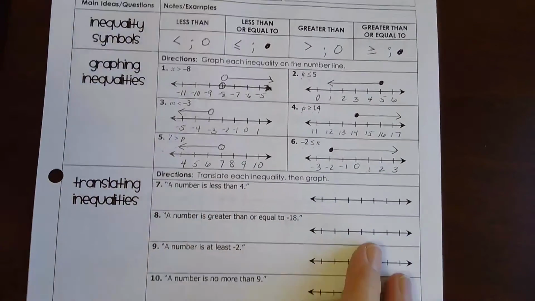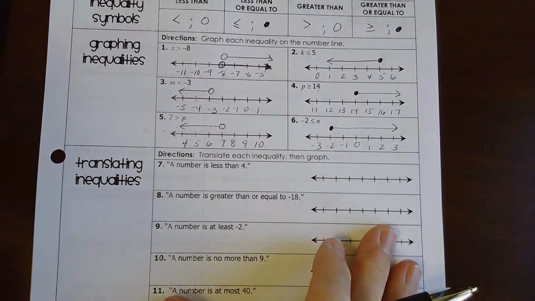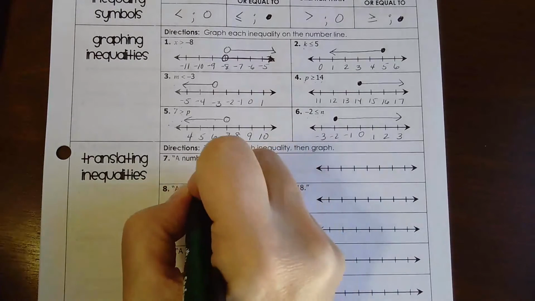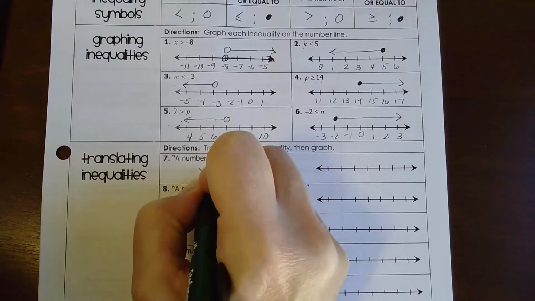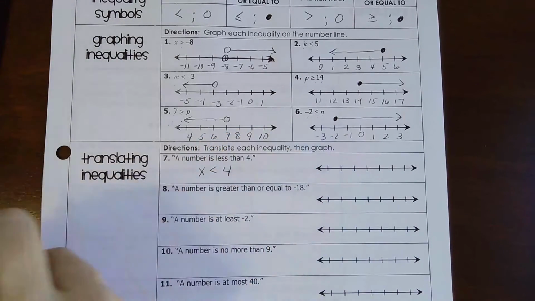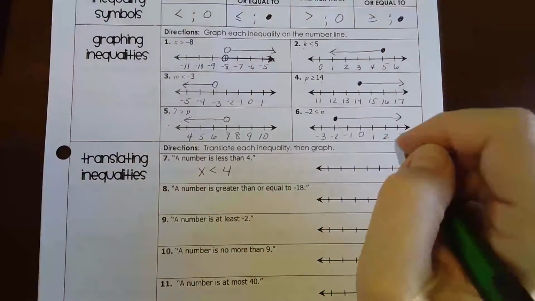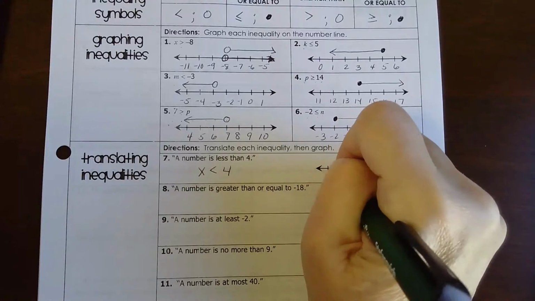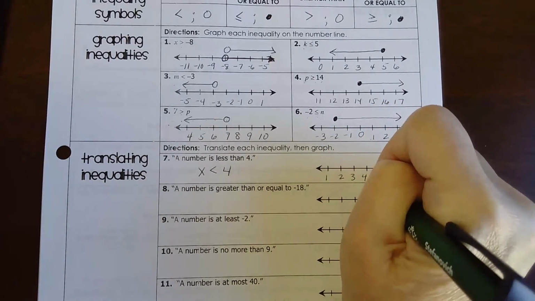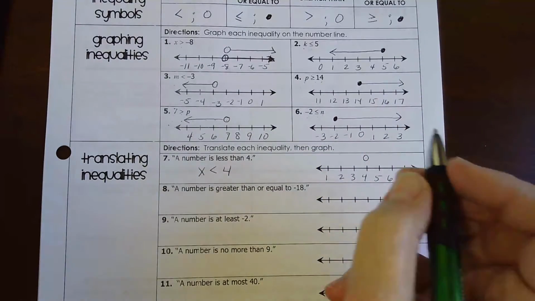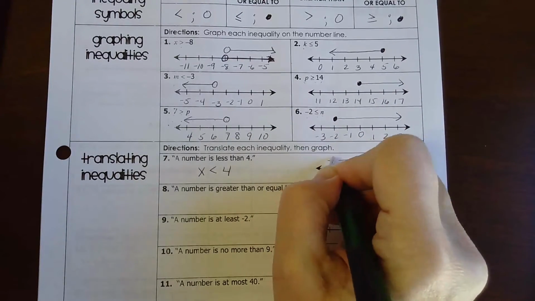So on number 7, a number is less than 4. So here's your number is less than 4. And we're going to graph this. I'm going to go 1, 2, 3, 4, 5, 6, 7. So here's an open circle at 4, and we want all the numbers less than it.